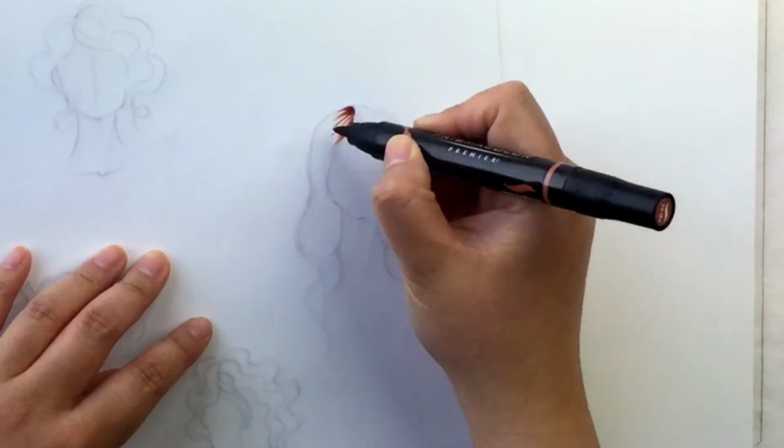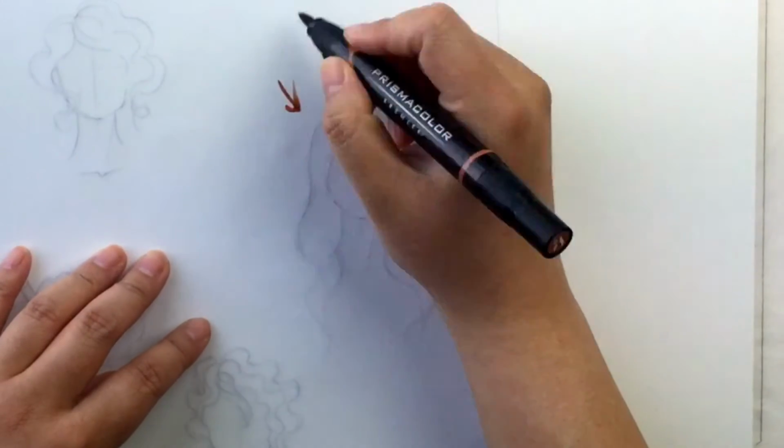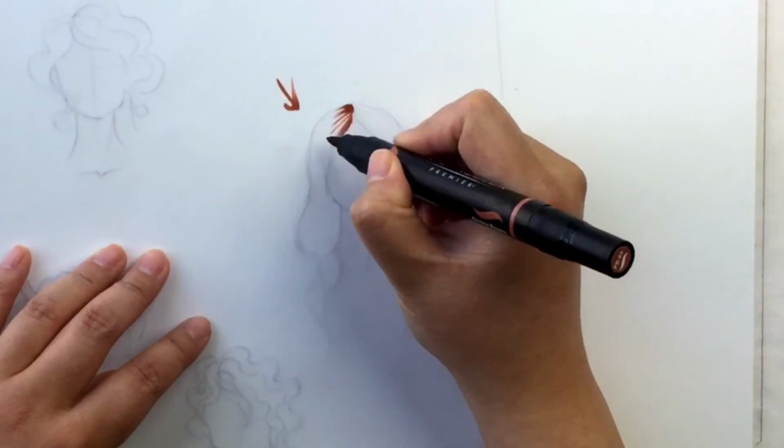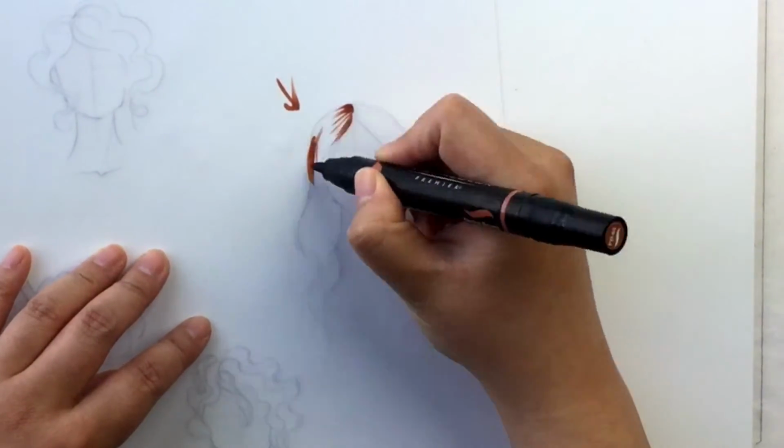So we'll start with something easy, something just softly wavy. And again, I like the brush tips for hair renderings. It helps with that light, feathery marker stroke that I like for hair. So start at the roots. Let's pretend there's your light source. And then this part is going to be highlighted.